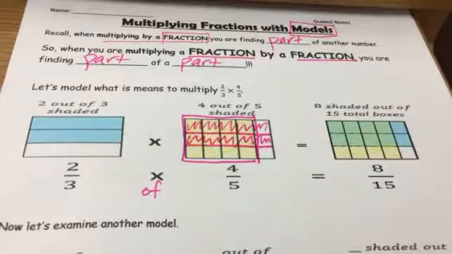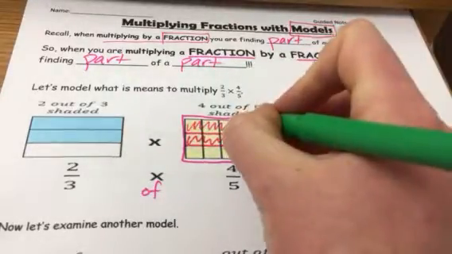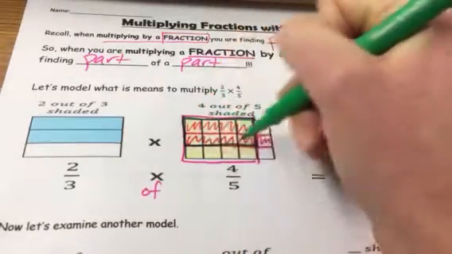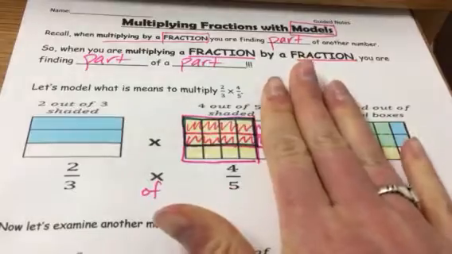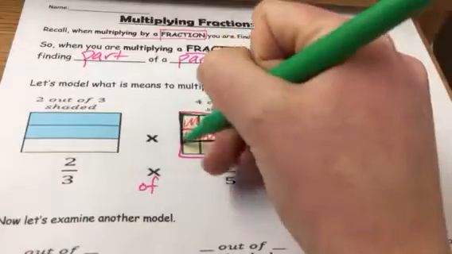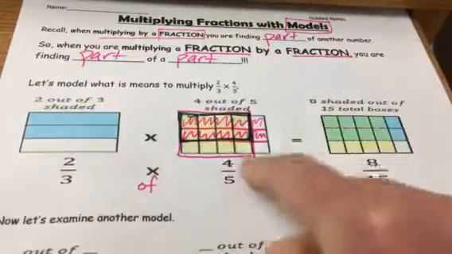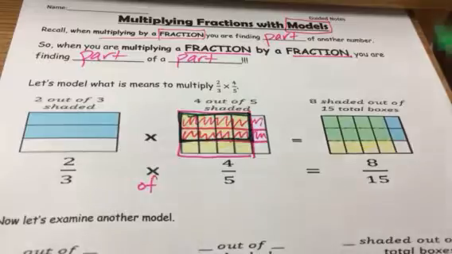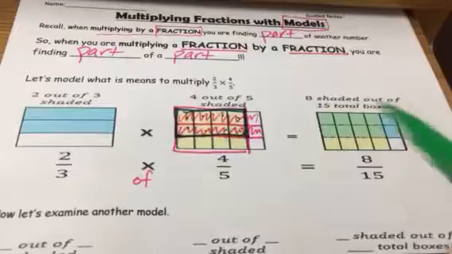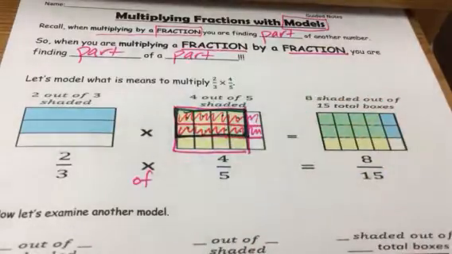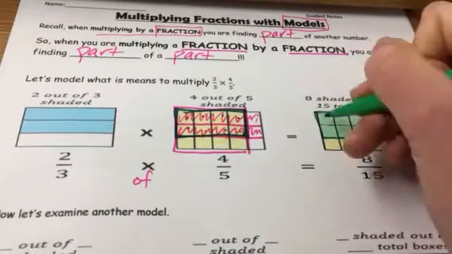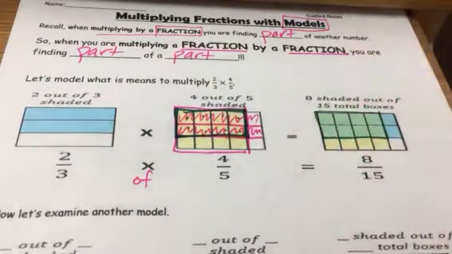So the 2/3 of just the portion that I was looking at is now this shaded area right here, because what I've just done is, and I can even ignore this little piece here, I have taken 2/3 of the original yellow portion. So that ends up being 1, 2, 3, 4, 5, 6, 7, 8 out of 15 total pieces. So your overlapped portion here is your product, and that ended up being 8 out of 15 total.